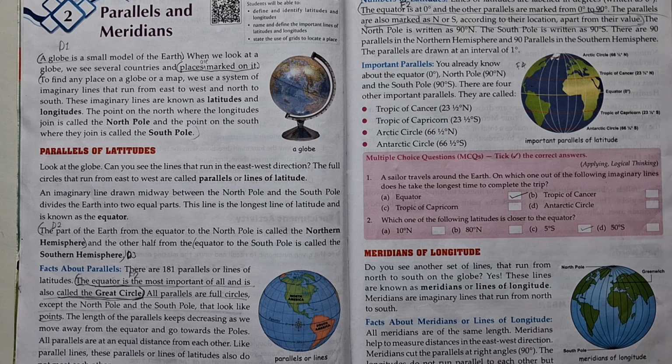To find any place on a globe or a map, we use a system of imaginary lines that run from east to west and north to south. These imaginary lines are known as latitudes and longitudes. Yes, very important for us, kids.